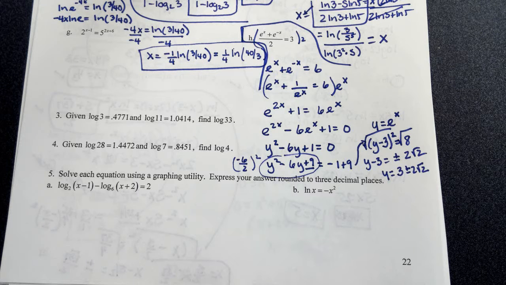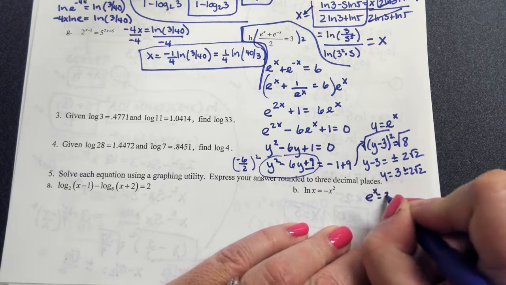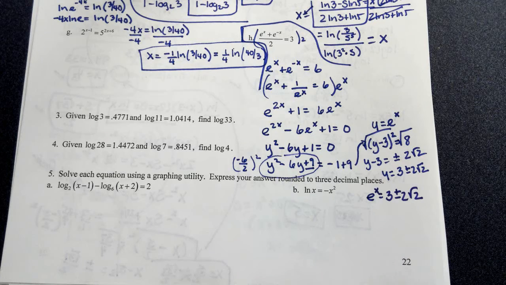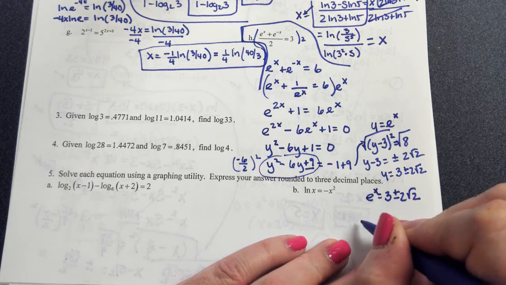Yeah, we're not done. We're at 3 plus or minus 2 square root of 2 so far. Well, now remember, what did I replace? What was y originally equal to? e to the x. So this is where now you bring back in your e to the x. Now what are you going to end up doing to both sides of the equation? Natural log.